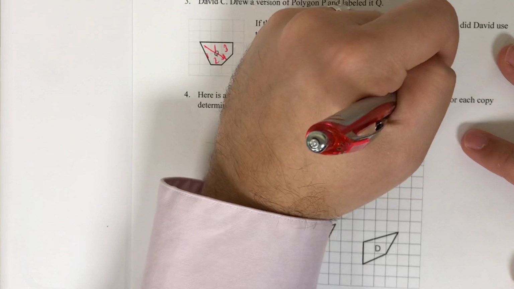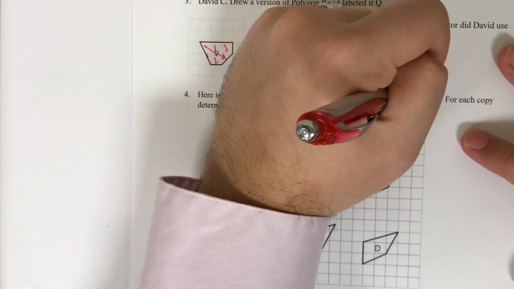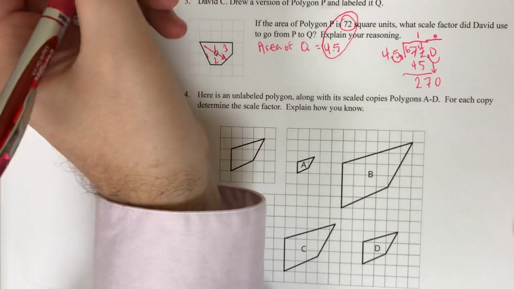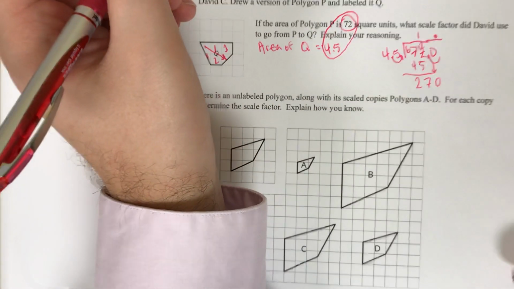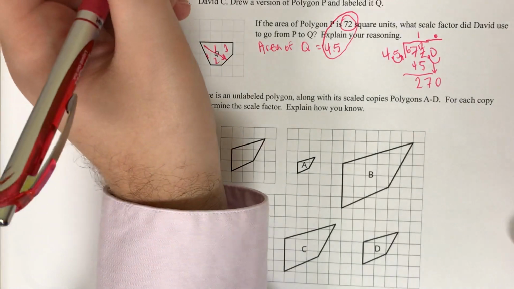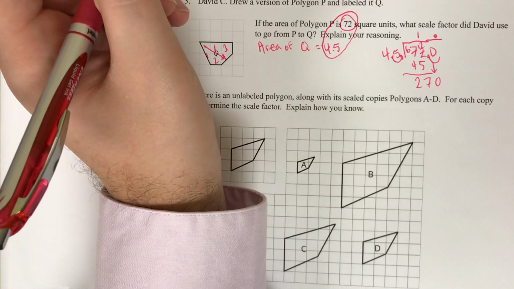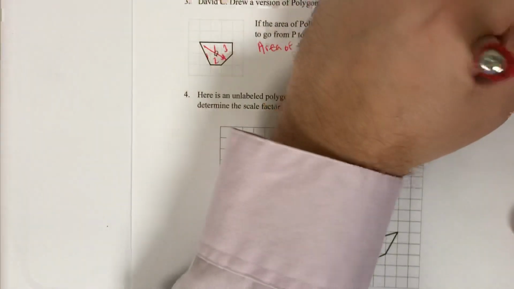12 minus 5 is 7. 6 minus 4 is 2. Bring down my 0. Now we're going to test our theory here. I know that if I double 45, that makes 90. And I know 9 goes into 27, so 2, 4, 6 times maybe. So I'm going to try 6.